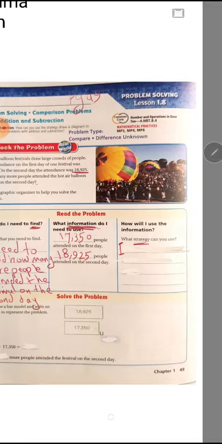All those names are the same. I can draw a diagram, or use a bar model.